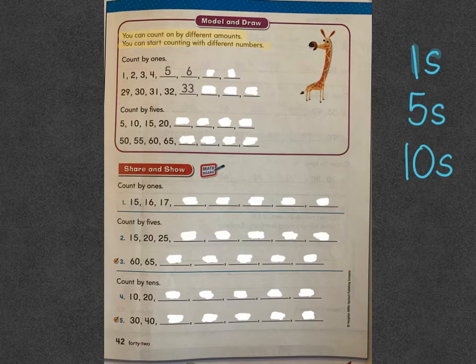So let's look at the first example. Count by ones. 1, 2, 3, 4, 5, 6, 7, 8. Fill it in with me. This one we start at 29. 29, 30, 31, 32, 33, 34, 35, 36.